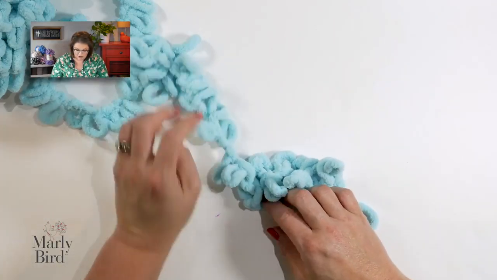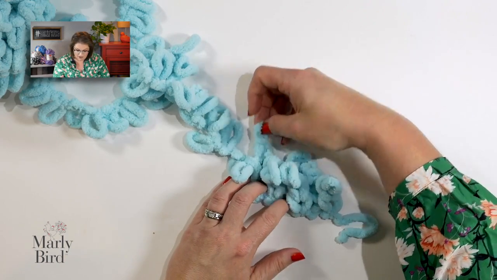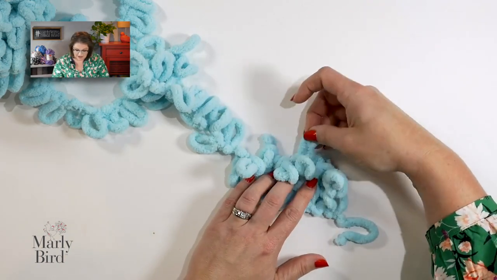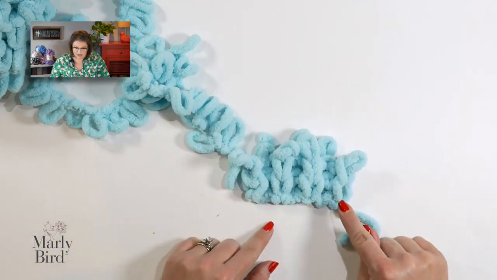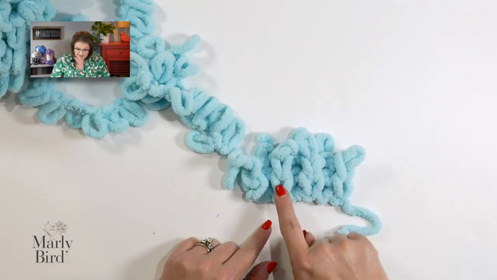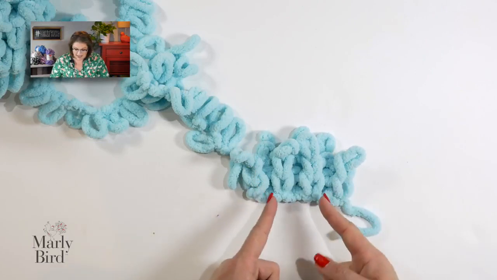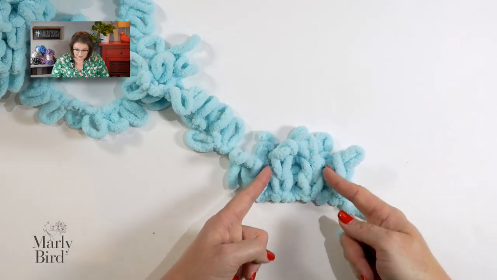I am to the end of my row here, and as I move my loops up, notice they're not falling, they're not going anywhere, which is great, but I'm already starting to get this nice column of knit stitches right here, these nice V's, and then in the gutter, there's these purl bumps. As I continue on, the significance between the knits and the purls will be much more pronounced.